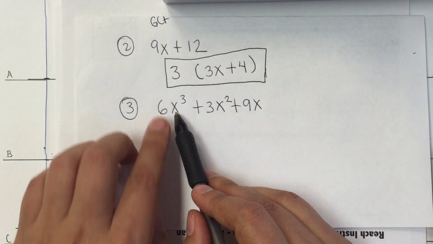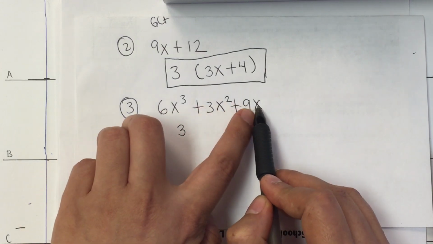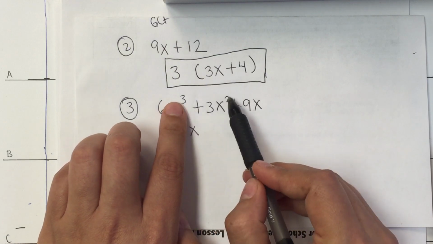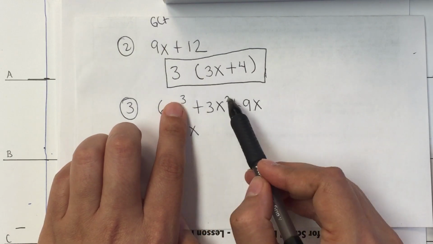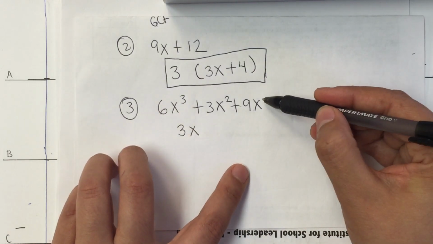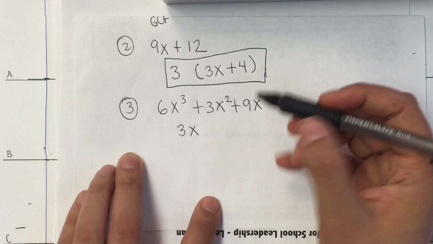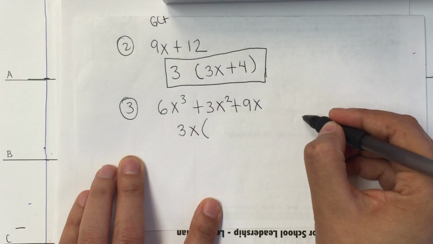We also notice that all the terms have x, so I'm gonna write x in here, and I look at the smallest degree, meaning the smallest exponent, and I notice that this is the smallest. When there is nothing in there, that means that there is a 1 in there. Okay, and then I start dividing.